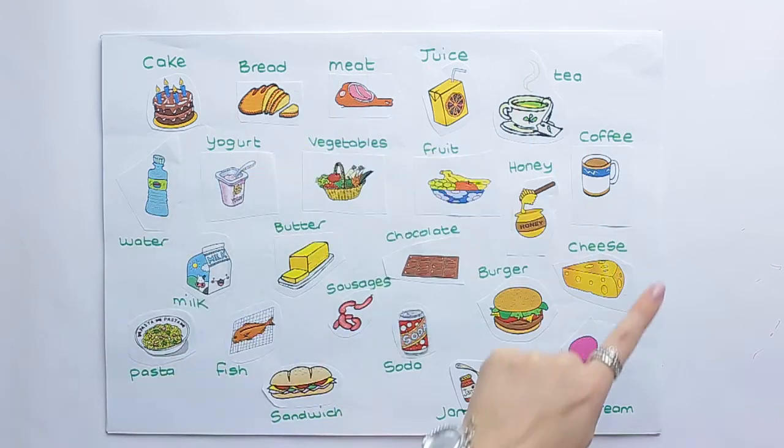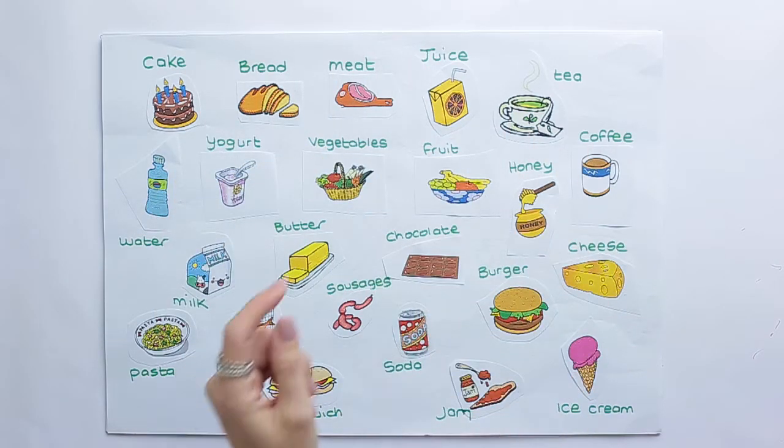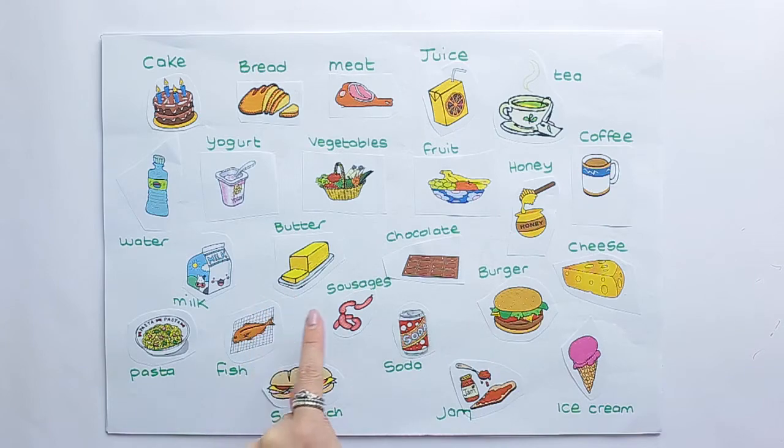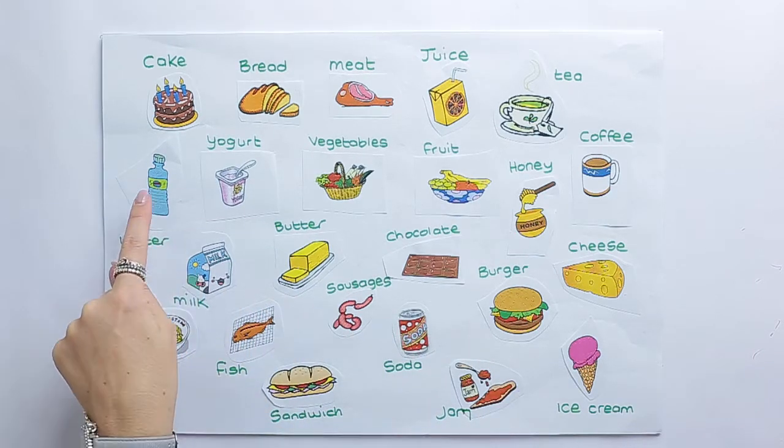Can you see? These are food and drinks. These are drinks. You drink them.